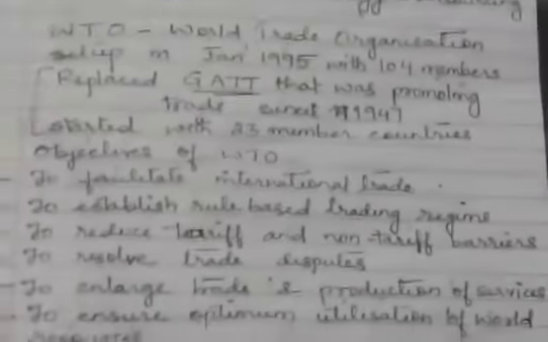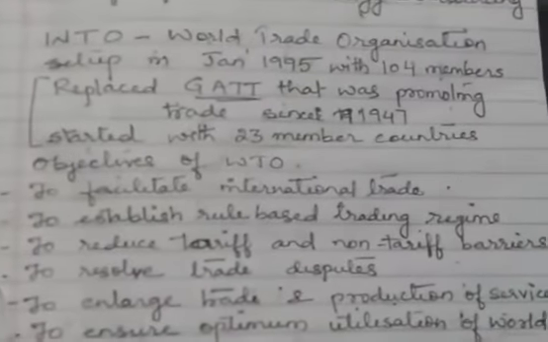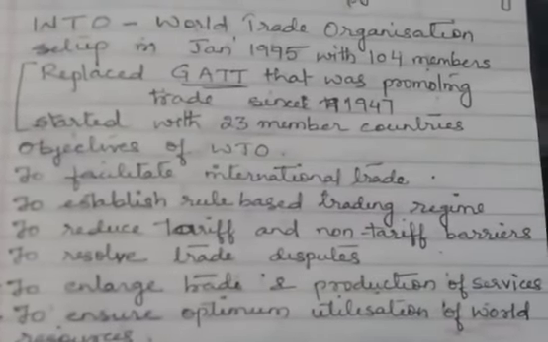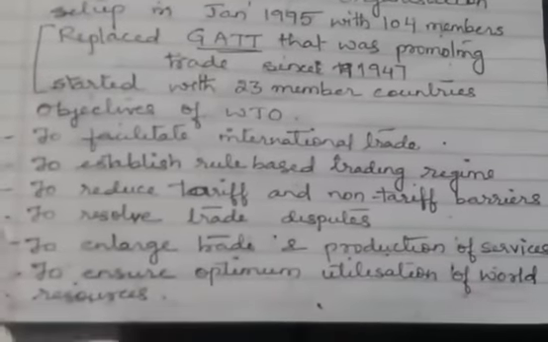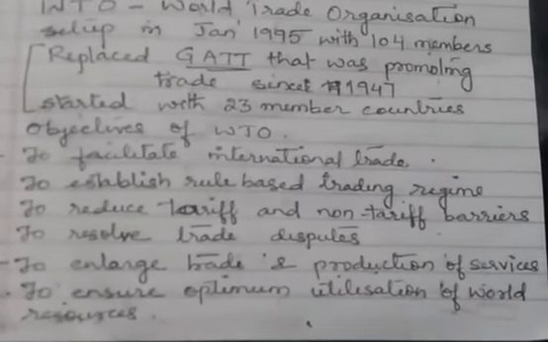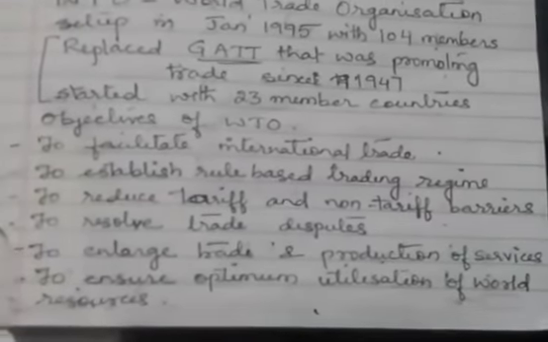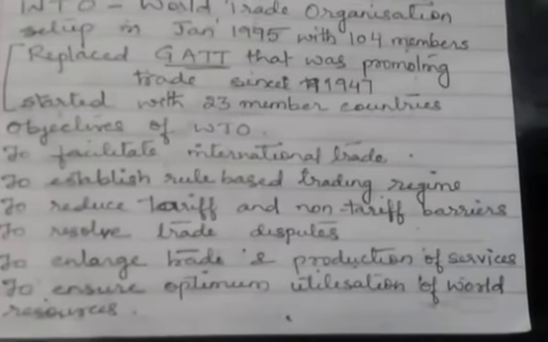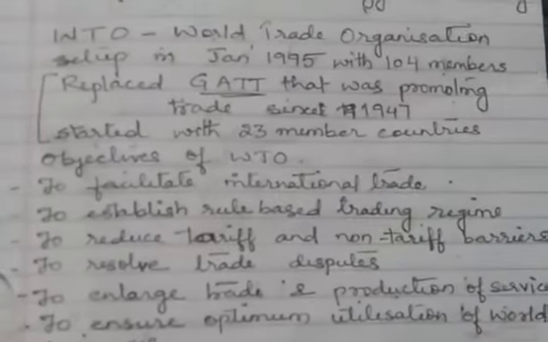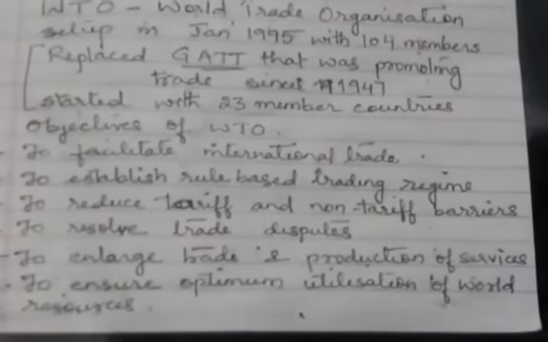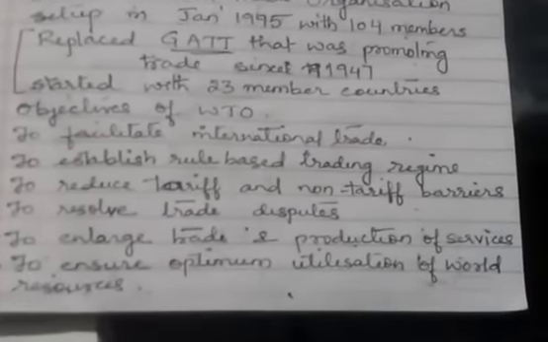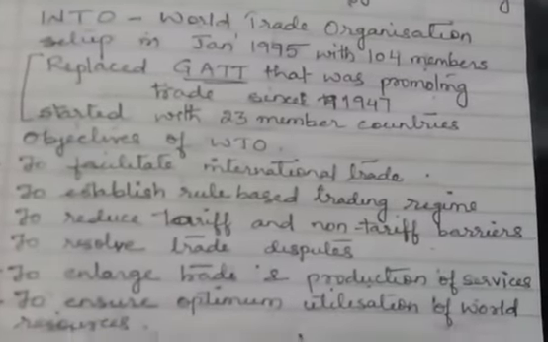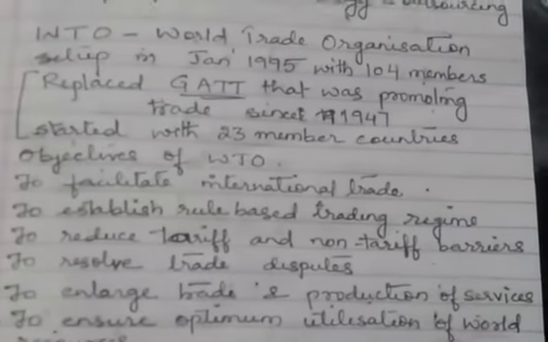So what was the objective of WTO? The objective was to facilitate international trade, to establish rule-based trading regime, to reduce tariffs and non-tariff barriers, to resolve trade disputes, to enlarge trade and production of services, to ensure optimum utilization of world resources, and all the more to ensure the exchange rates between the countries. So these were the various objectives of WTO that facilitated the trade.